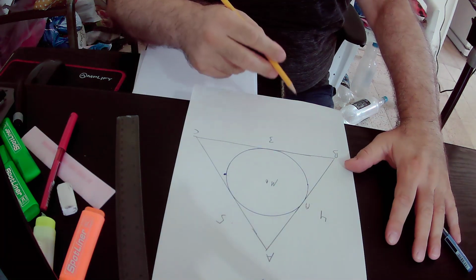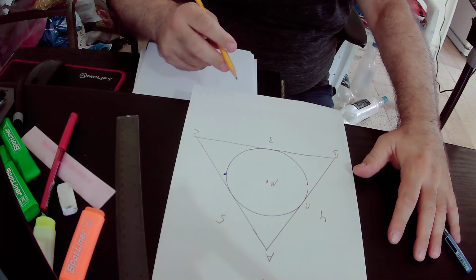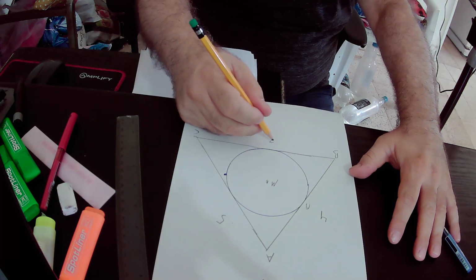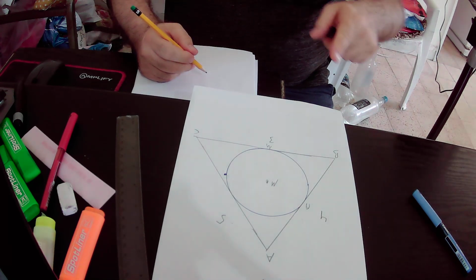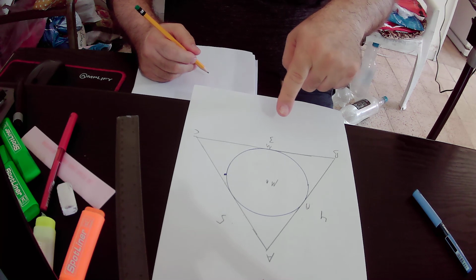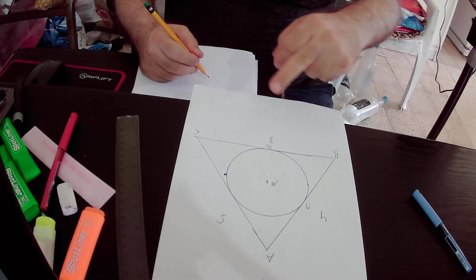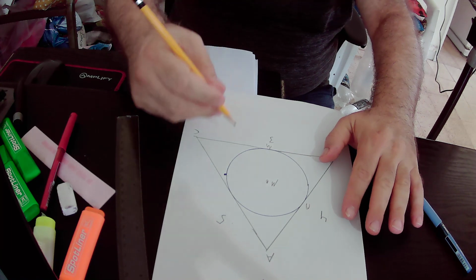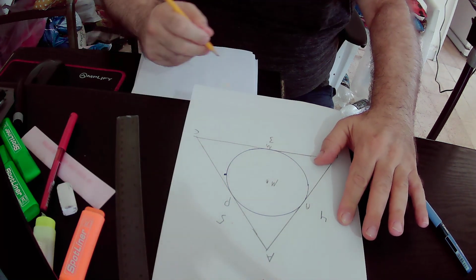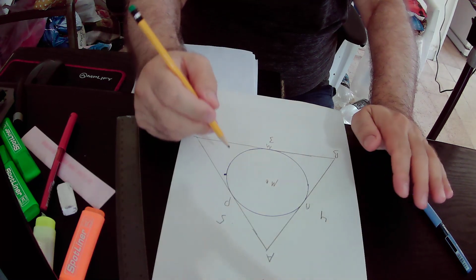We can say that side AB is tangent to the circle at point N, and side BC of the triangle is tangent to the circle at point M, or the touching point between side BC of the triangle and the circle is called M. And the touching point between side AC of the triangle and the circle will be called P. Again, side AC of the triangle is tangent to the circle at point P. Okay.